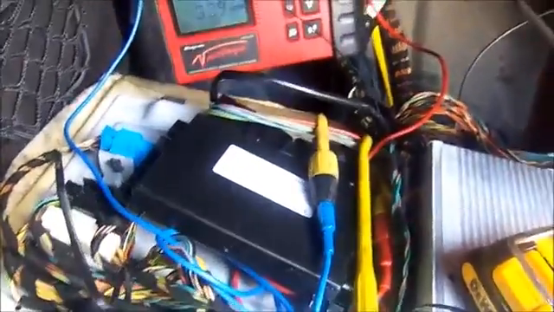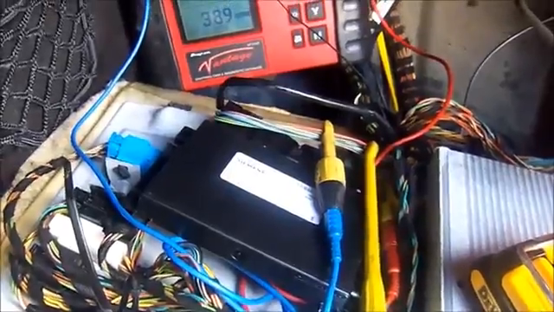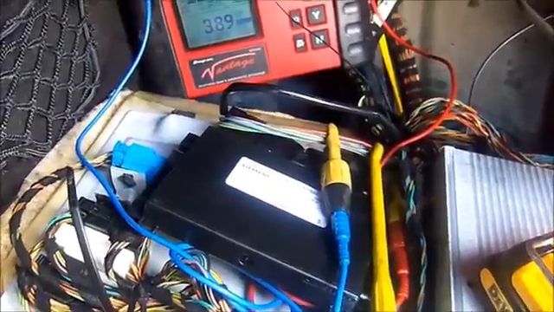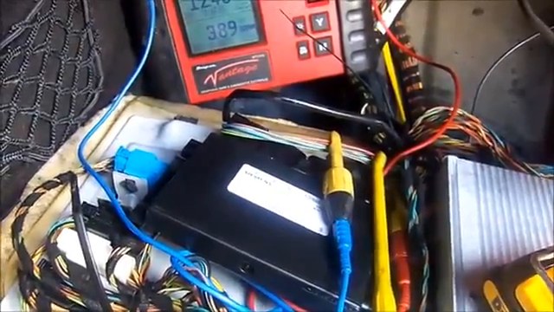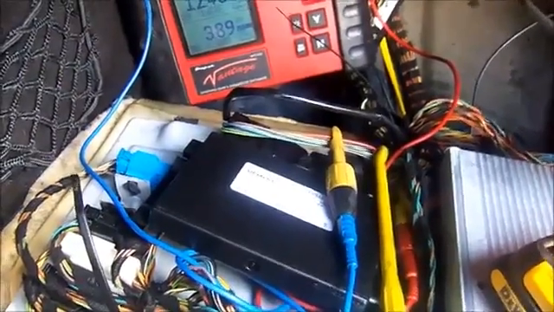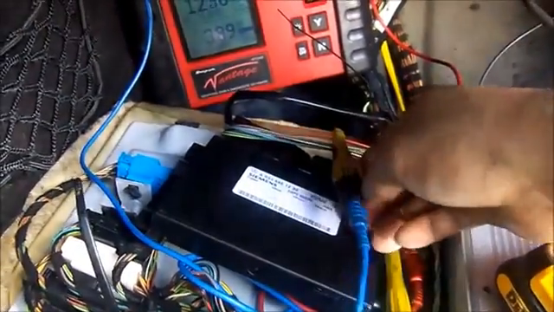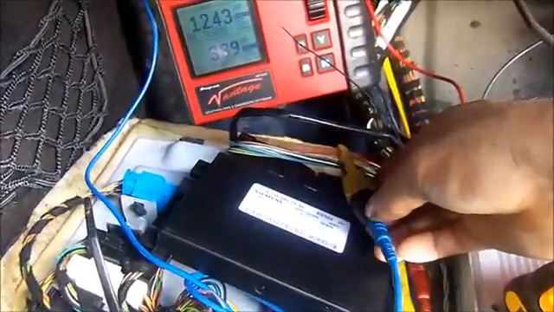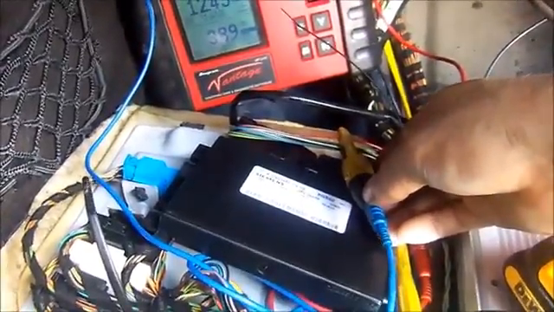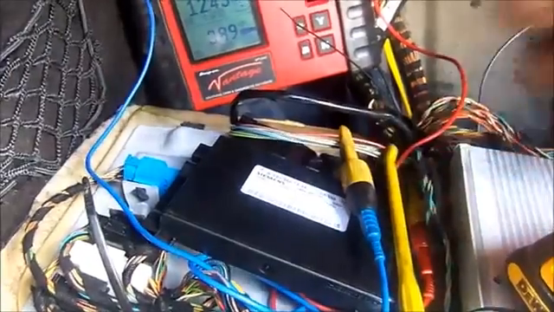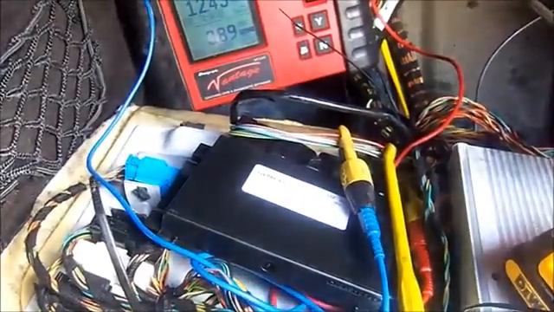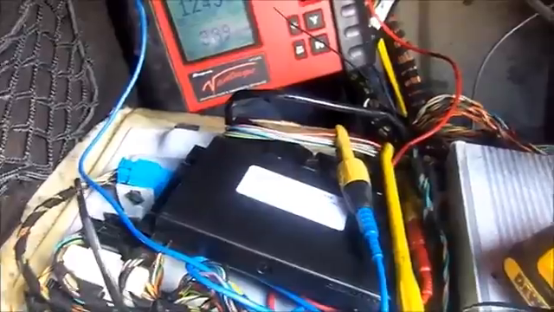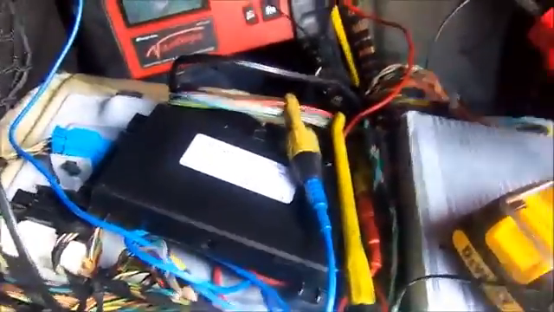So before we continue with it, I'm going to check the continuity for all the solenoids right here at the TCM. Instead of crawling underneath the vehicle, we're going to do it through the TCM. We're going to put one end, actually the power, on the red wire, which is the feed voltage for our solenoids, and then we're going to check every single solenoid individually.